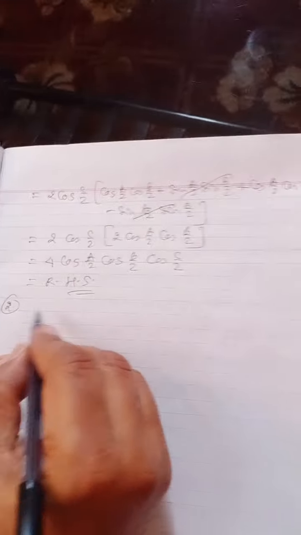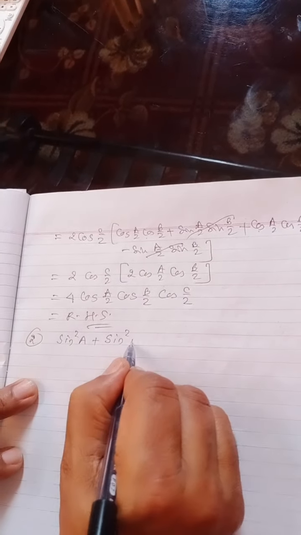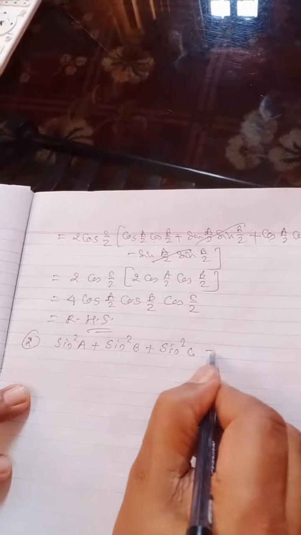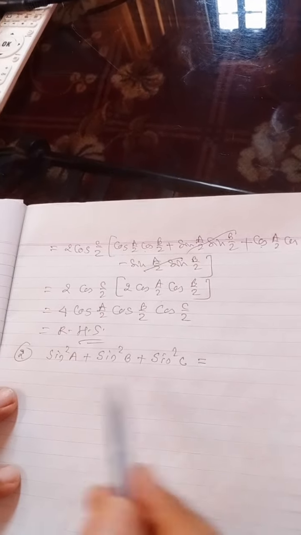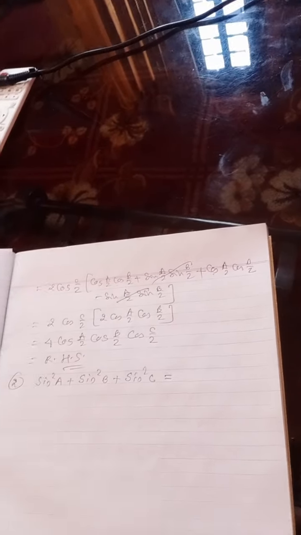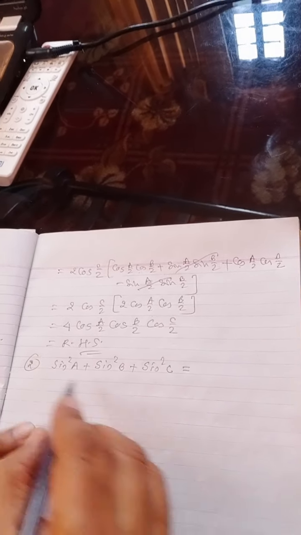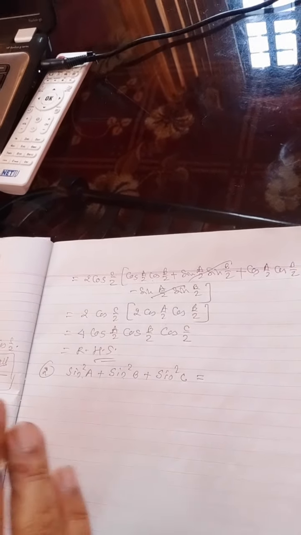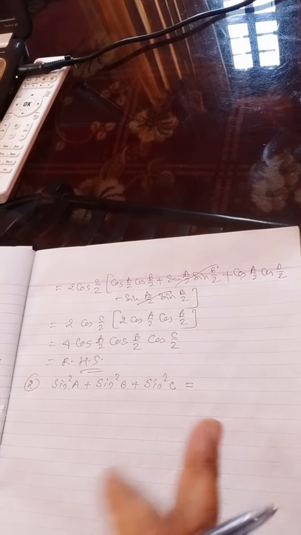In the conditional formulas also, identities having squares will be there. That's why we are discussing another example here. Sin square A plus sin square B plus sin square C equals to... only the left hand side is given here; the right hand side itself will be obtained, because according to the question we have to work out how to solve the problem. That's why the right hand side is not given here.